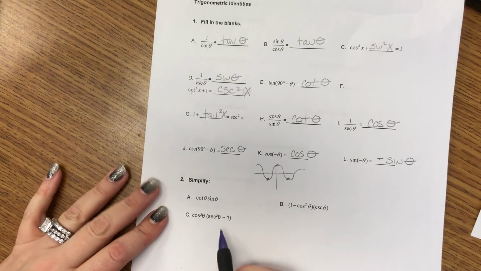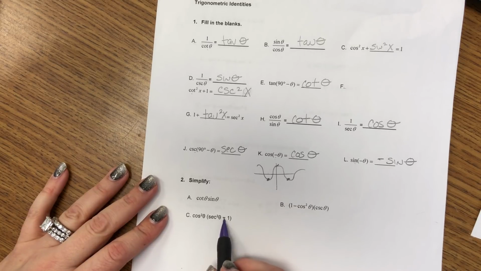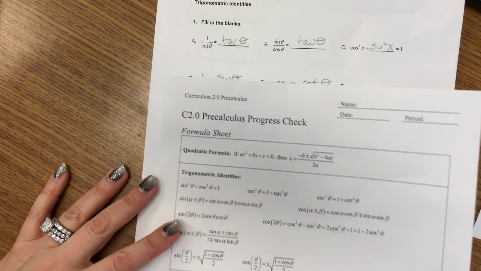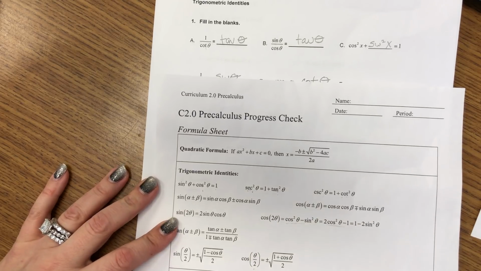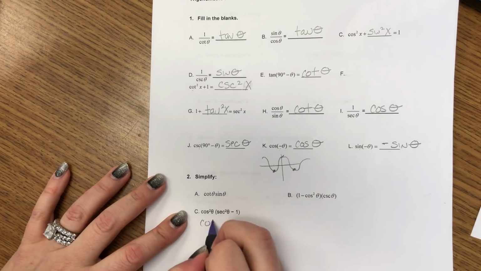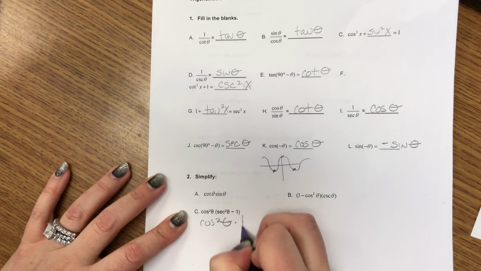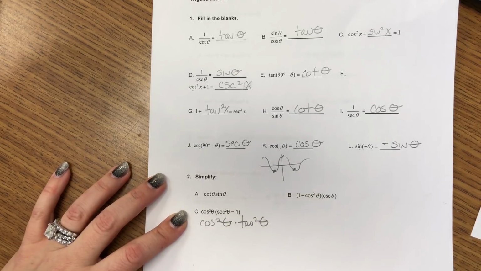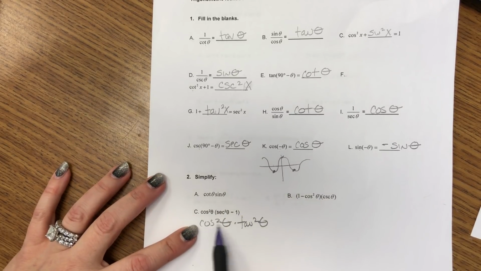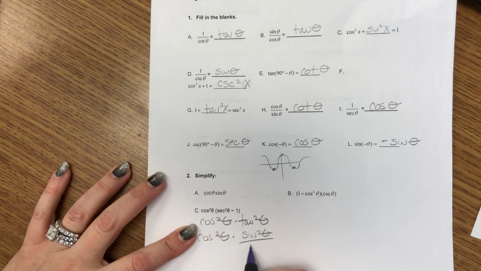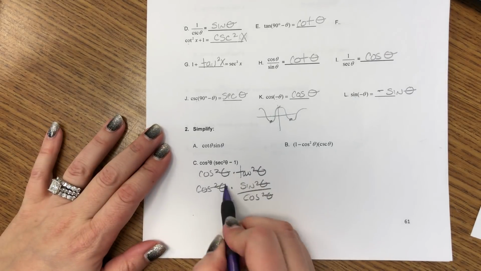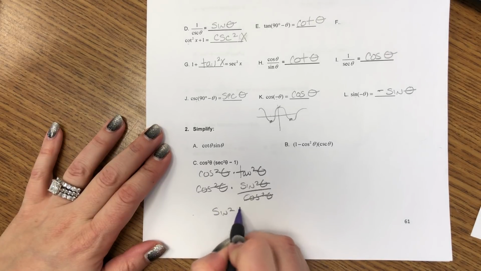And then C, secant squared minus 1. I'm going to look at my Pythagorean identities again. Secant squared minus 1 is tangent squared. And then I'm going to write tangent as sine divided by cosine, but both squared. These divide, and we are left with sine squared theta.